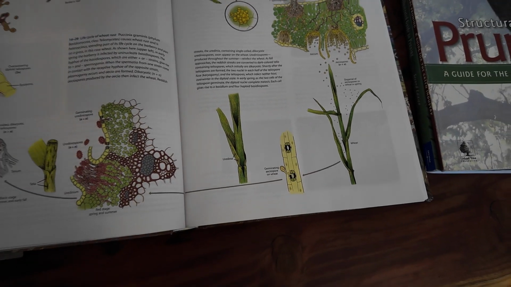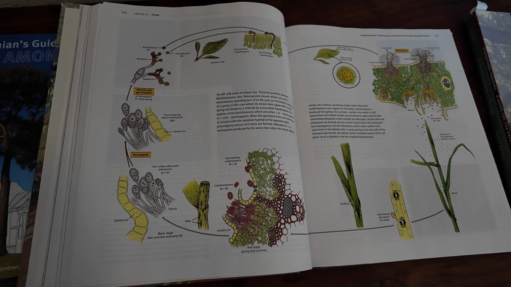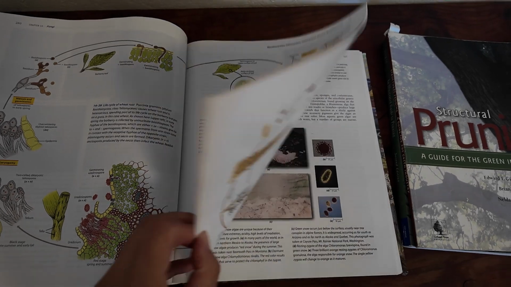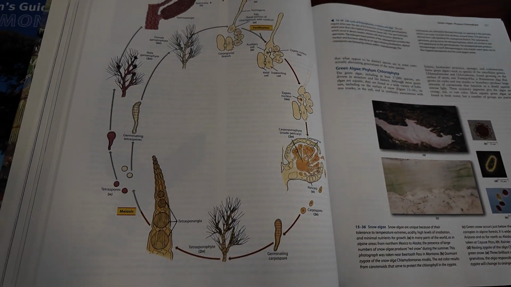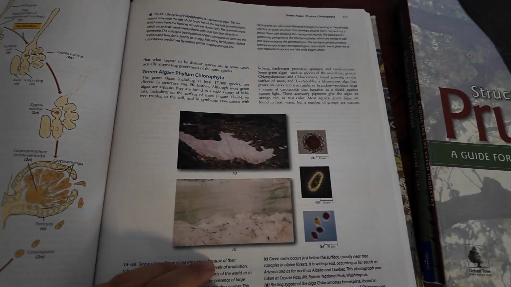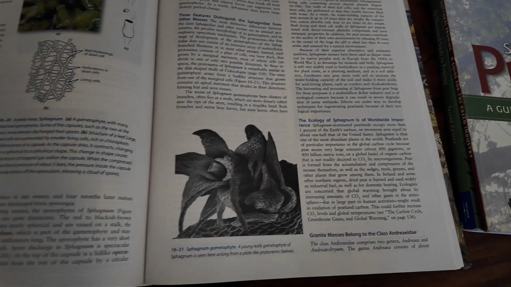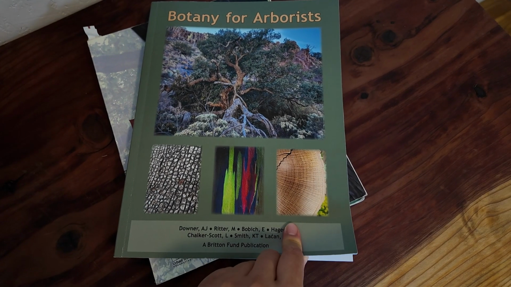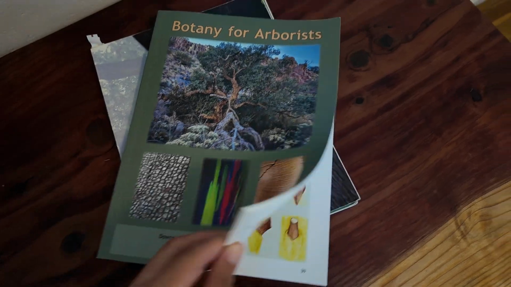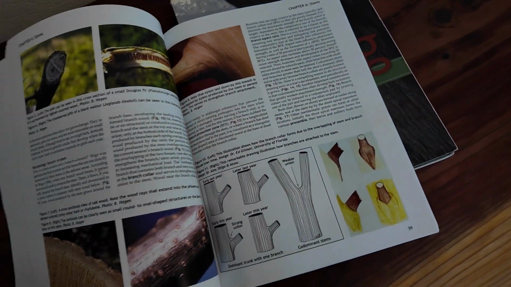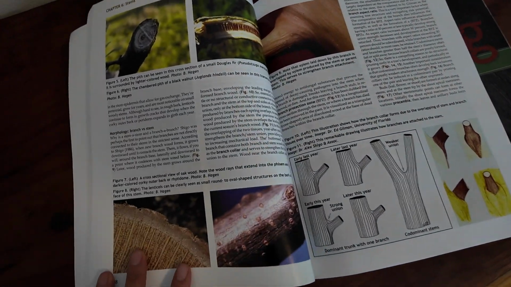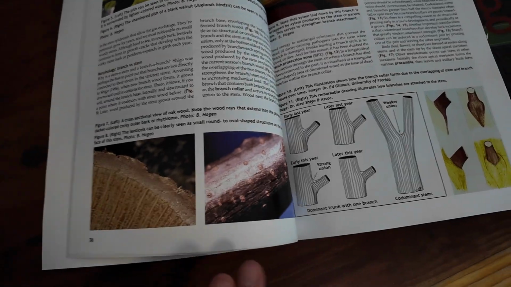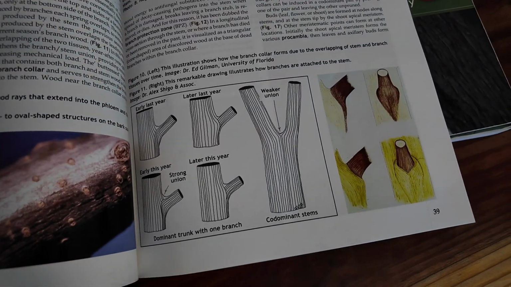I did find this book a little bit later, but I wish I had found it when I started out the chapter because it was so much easier than trying to refresh what I learned through Wikipedia pages. I don't recommend that. This book, Botany for Arborists, has really good information. Actually, some information that's not in the Arbor Culture textbook. And this just came out and it's got really nice diagrams too.